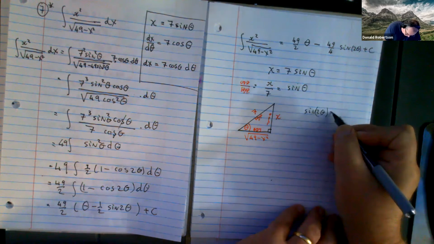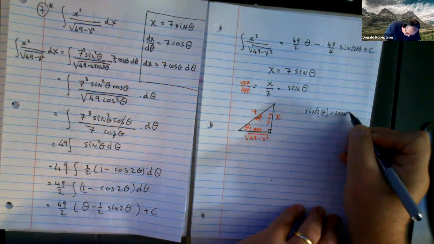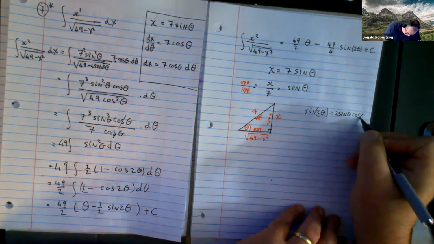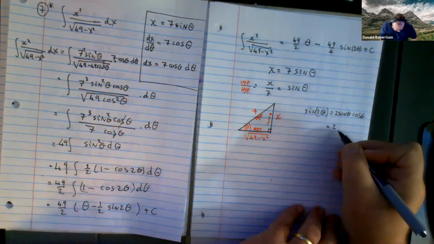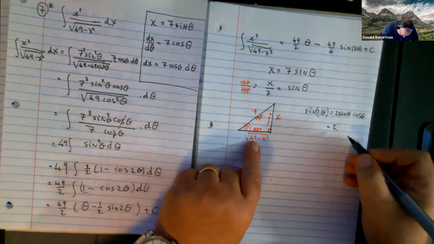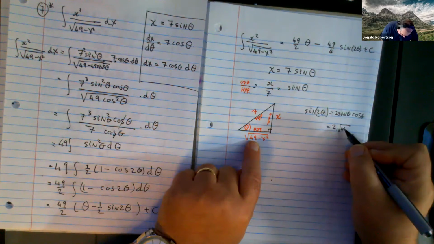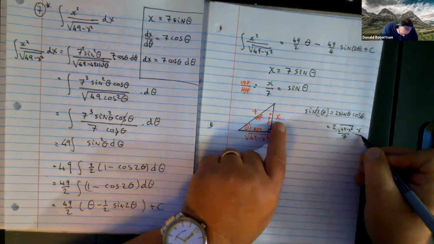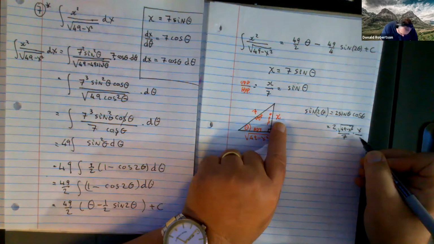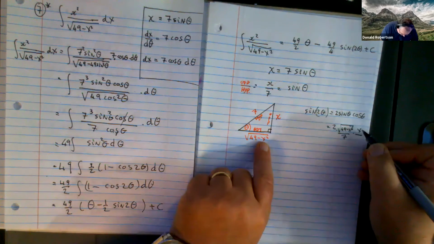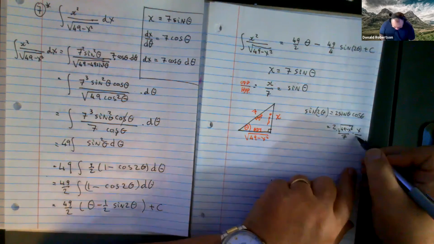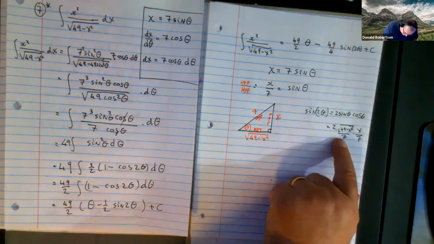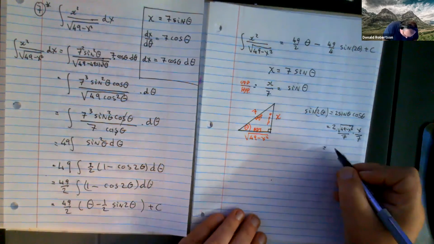I'm going to use the fact that it's 2 sine theta cosine theta. So it's going to be 2 times. The sine is this ugly square root over 7. And the cosine is just x over 7. Cosine, sorry. I got them back to front, but anyway, that's the sine and this is the cosine. So I kind of got lucky.